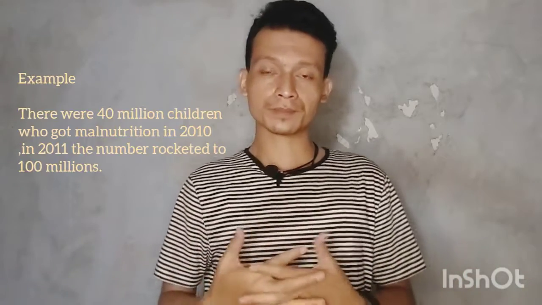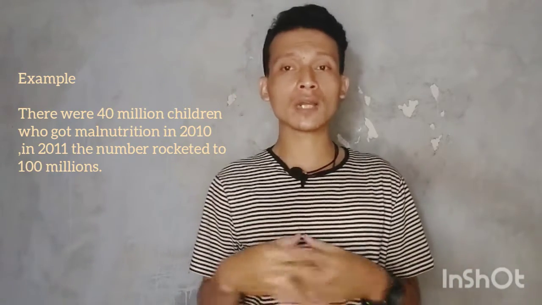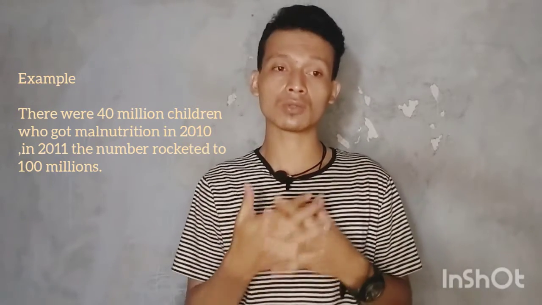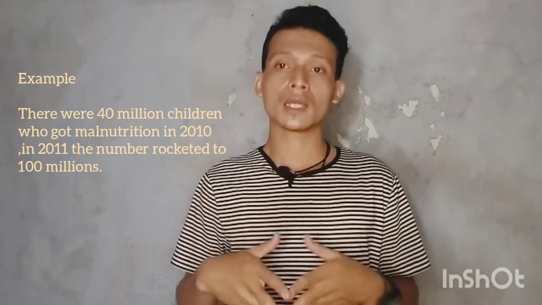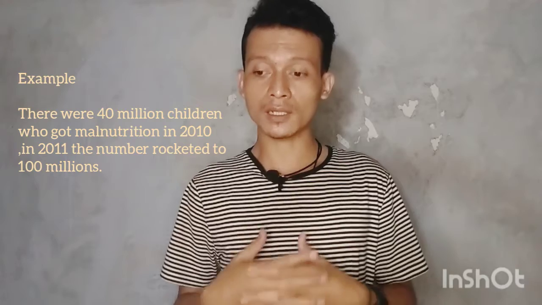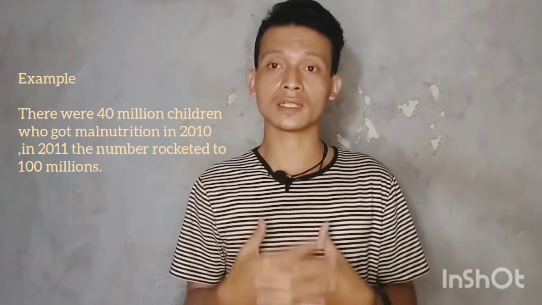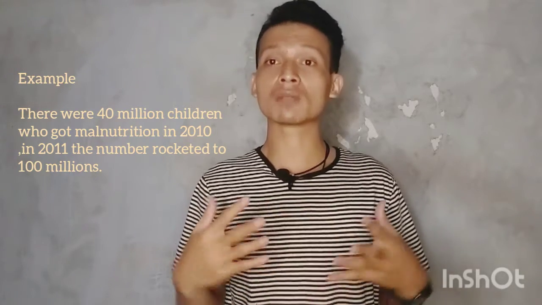For example, there were 40 million children in Indonesia who got malnutrition in 2010. In 2011, the number rocketed to 100 millions, for instance. Remember, this is only an example from me. It doesn't represent the real situation. I hope you don't mind this example.